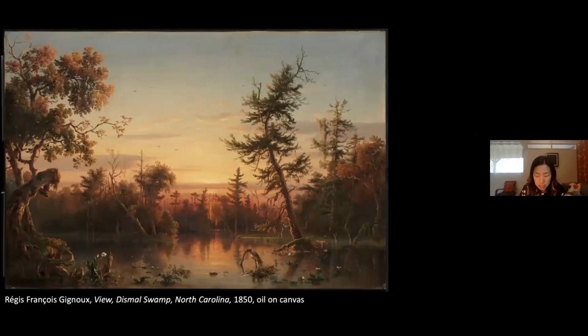Even in figureless paintings of the southern swamp, scenes that do not make explicit reference to slavery, such as this work by the French-American painter Regis Francois Junot, nature is depicted in a kind of sinister way. The low perspective here makes us feel submerged in the water, and all around are the branches and stumps of vegetation. So I'm looking like this, and these limbs reach out like arms and legs, echoing the sinewy body of this heron in the foreground, the only visible creature.